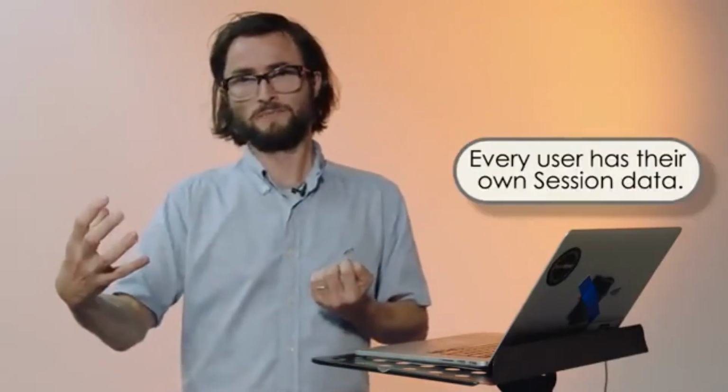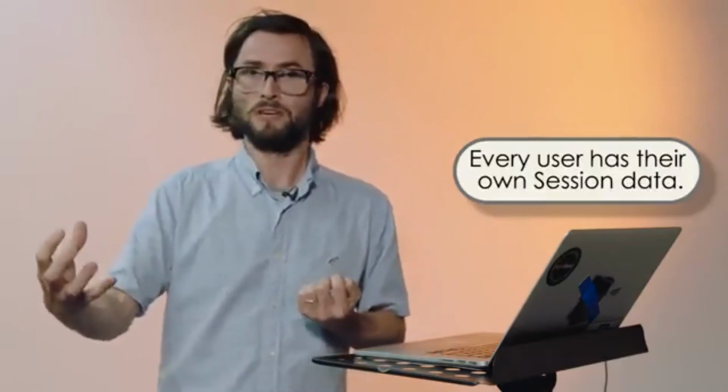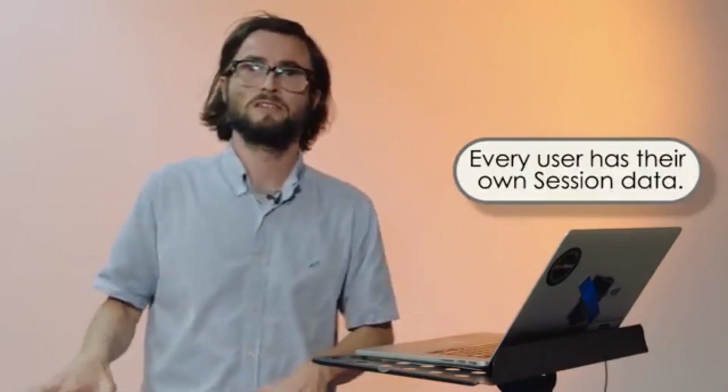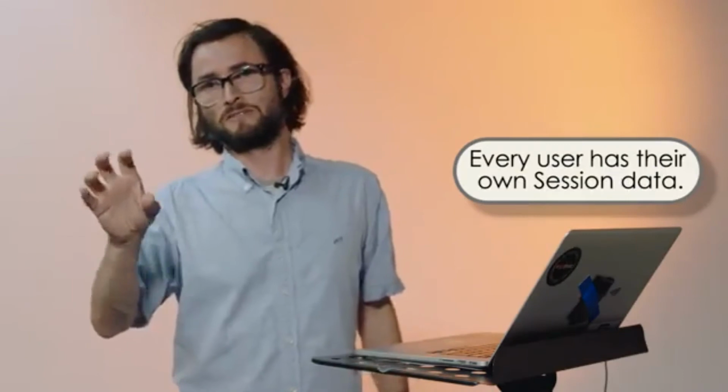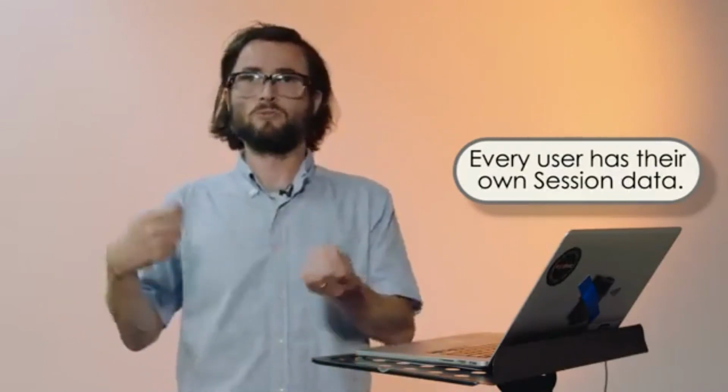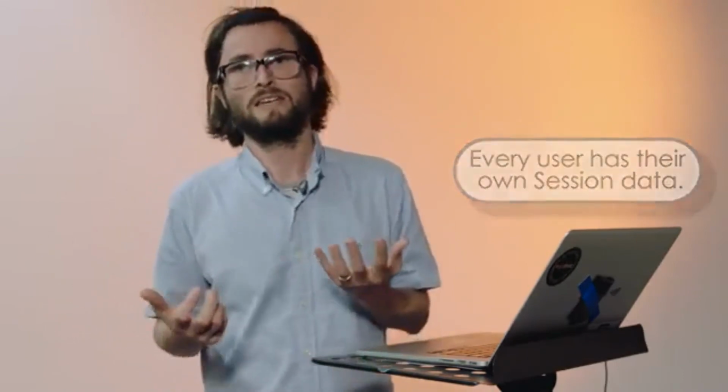And so the session is, if you like, a bit of local data that we store for each user, which is not in the database. It's just a temporary bit of data, and it allows us to remember what's going on with that user currently. Okay, and what we're going to use it for is to remember which document they're currently looking at.